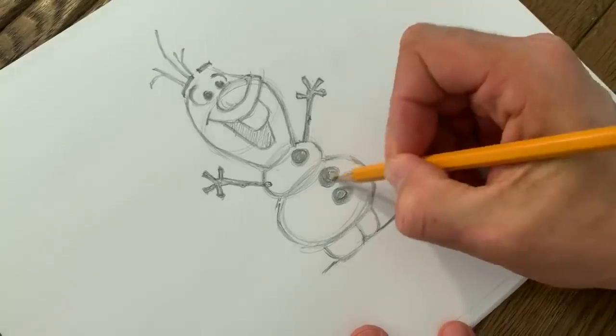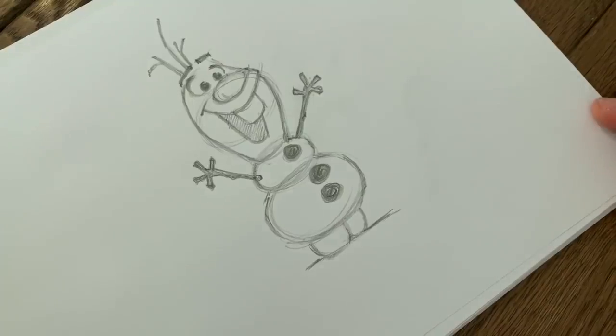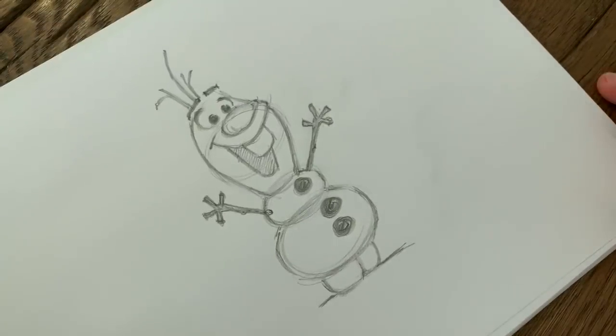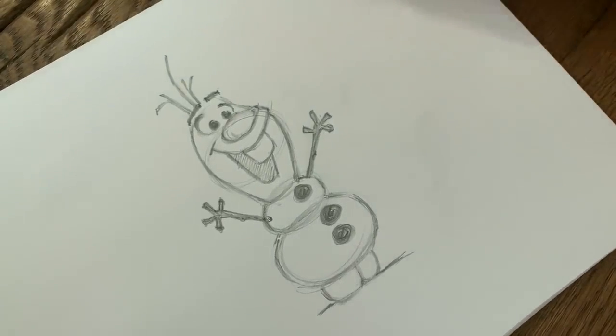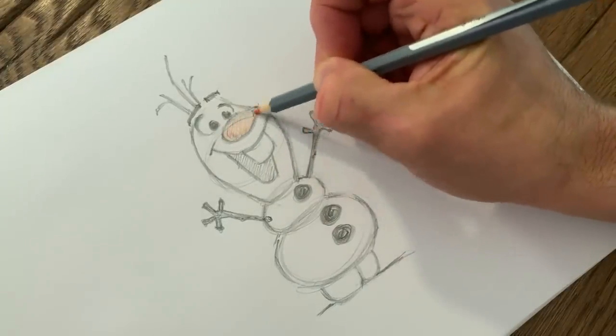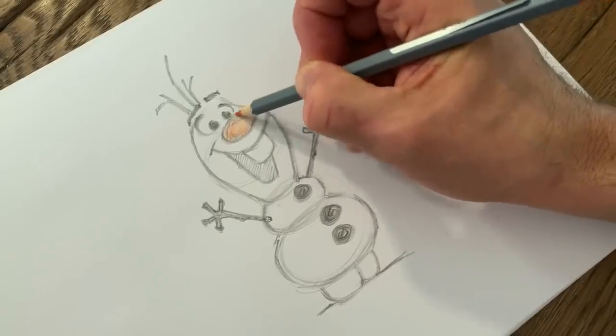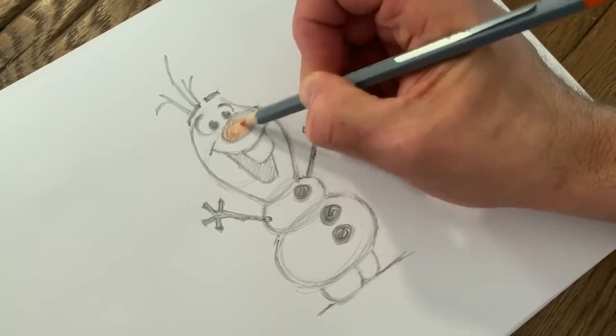Okay, so there we are. We've got Olaf. He's looking good. He's so happy, isn't he? He's like, hi, friend. And then let's top this off with a little orange nose, shall we? Cute little orange nose.